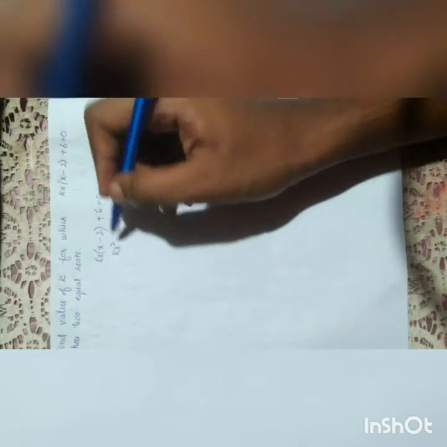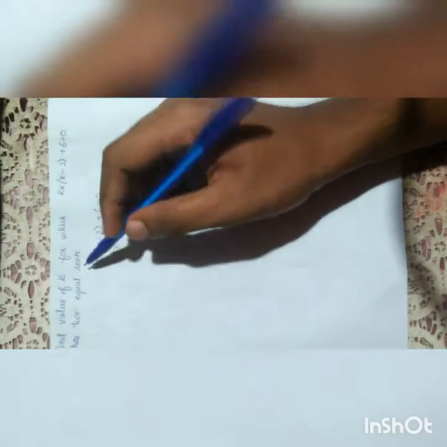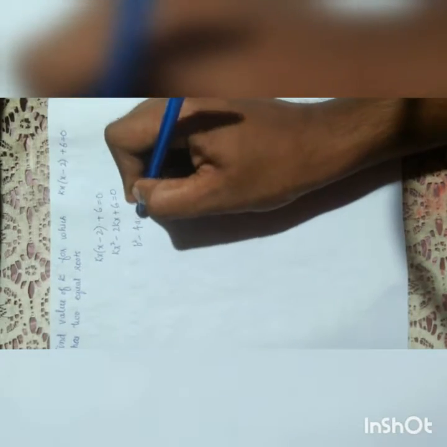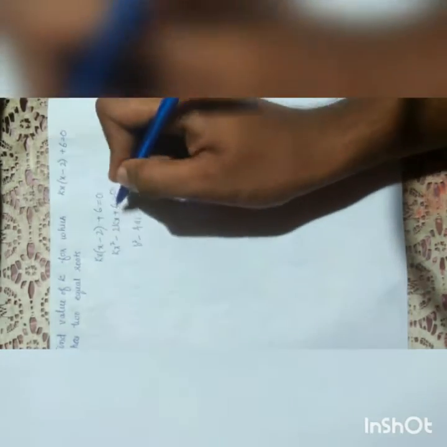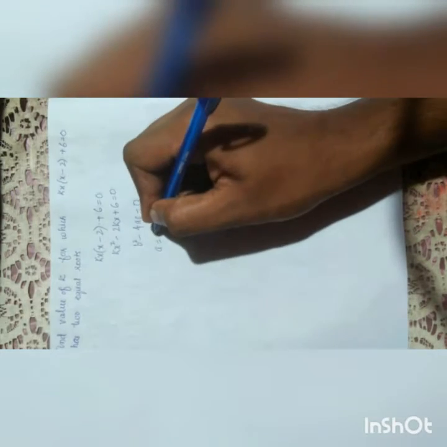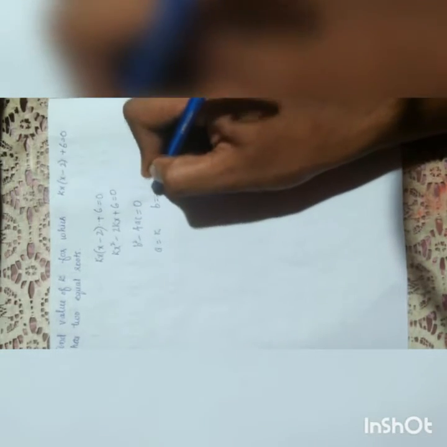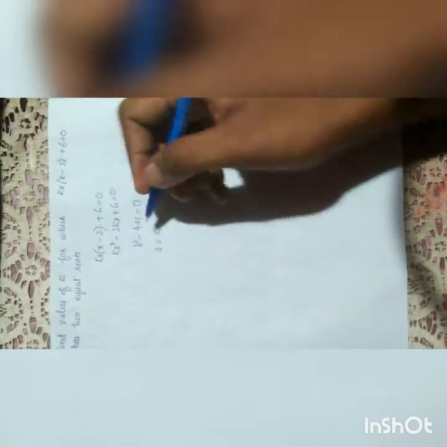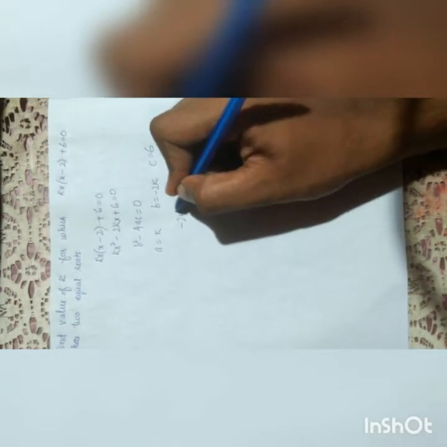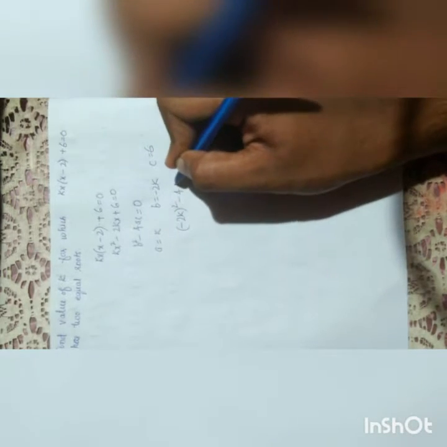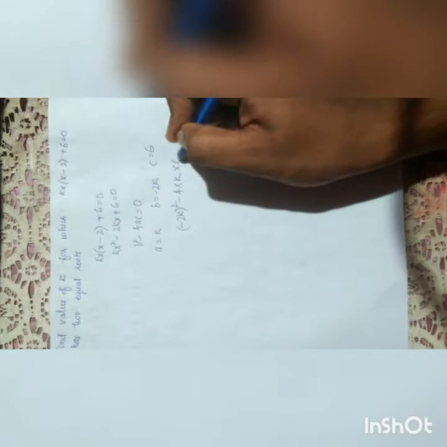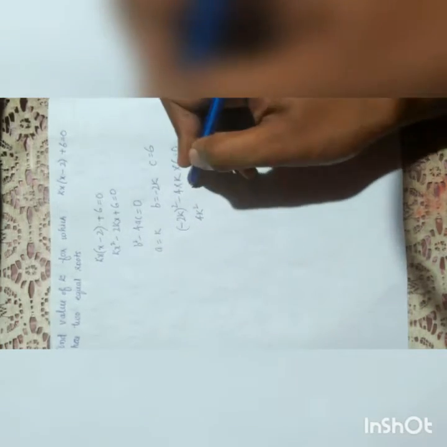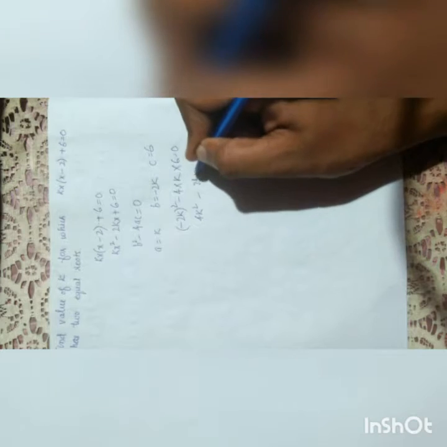Since in this quadratic equation, for equal roots we have a formula which is b square minus 4ac is equal to 0. So in this quadratic equation, a is equal to k, b is equal to minus 2k, and c is equal to 6. Now we can put in this formula. So we have (minus 2k) square minus 4 into k into 6 is equal to 0. So we have 4k square minus 24k is equal to 0.